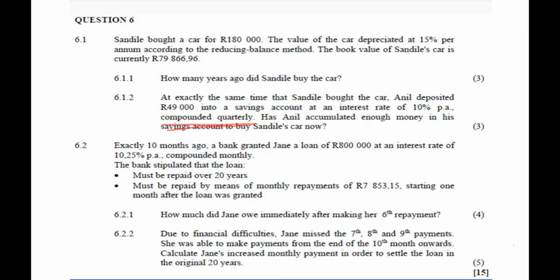6.2 says exactly 10 months. So this is where we get to these deferred payments. So exactly 10 months ago, a bank granted Jane a loan of 800,000 at an interest rate of 10.25% per annum compounded monthly, right? And then what are we given there?